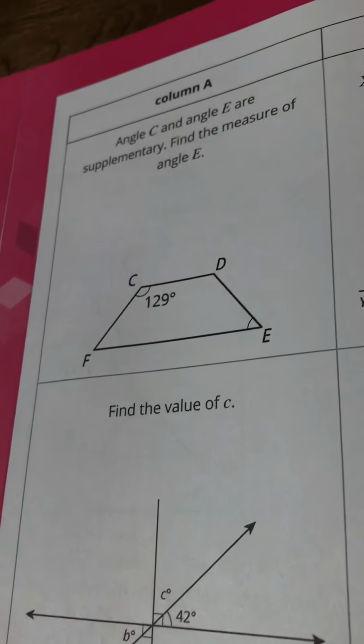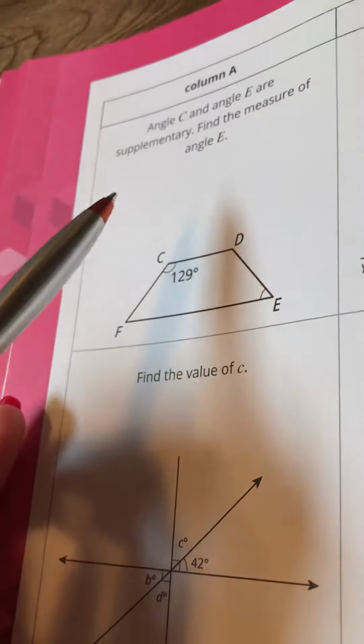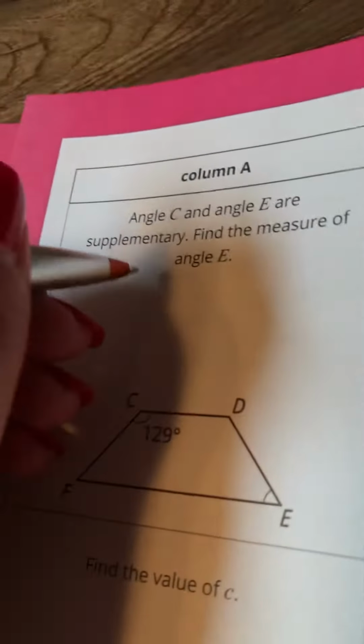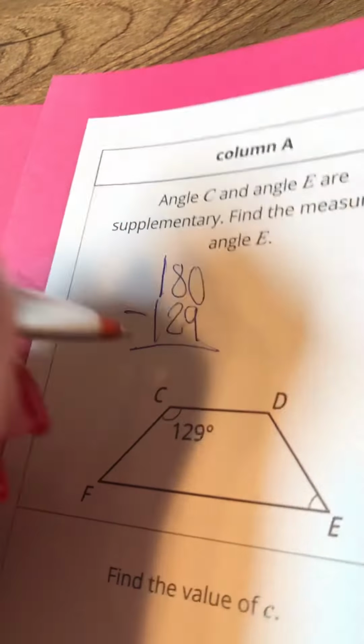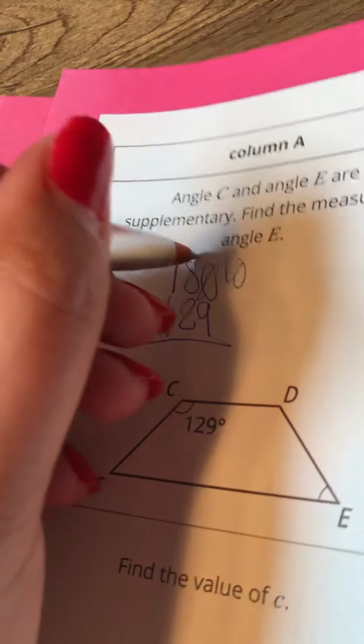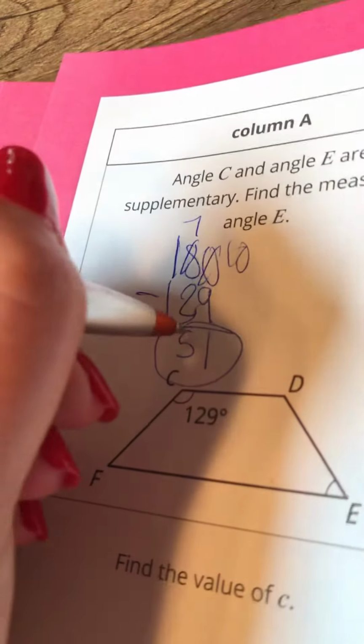Now, angles C and E are supplementary, meaning that they have to add up to 180. So if I take 180 and I subtract 129, I will get my answer of 51 degrees.